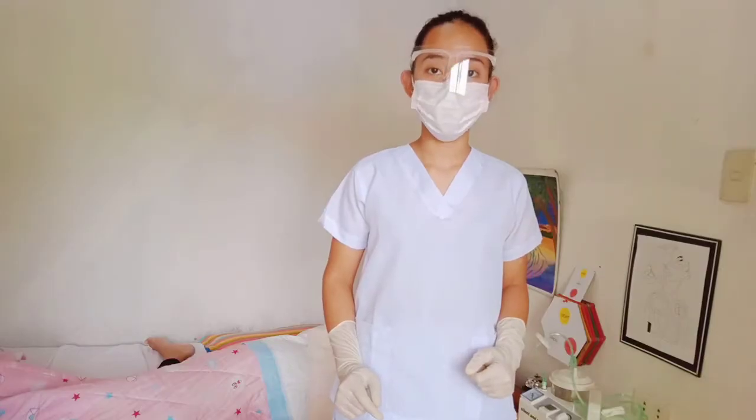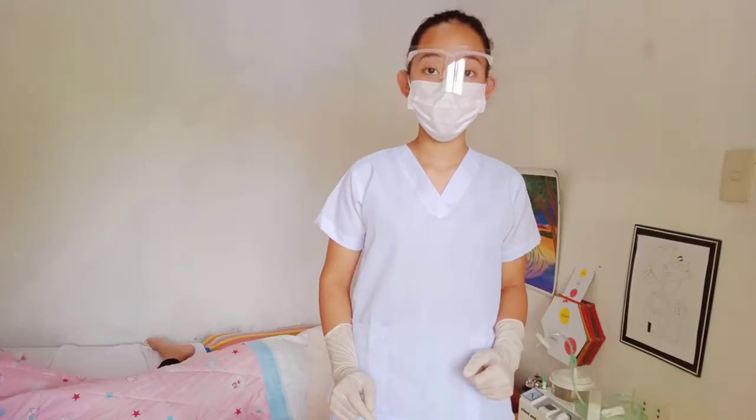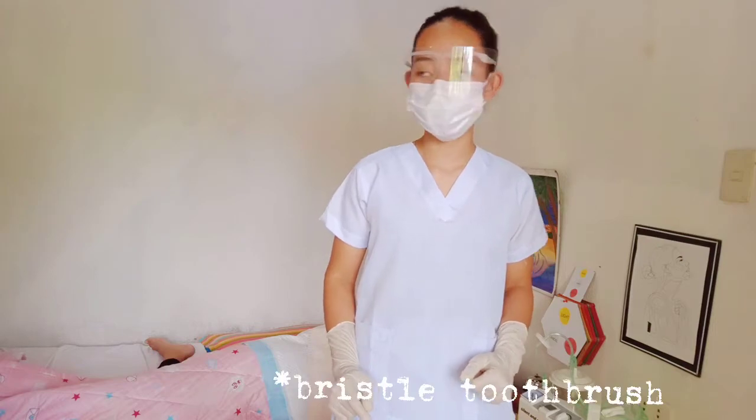Next, moisten toothbrush and apply small amount of toothpaste and use soft bristle toothbrush.